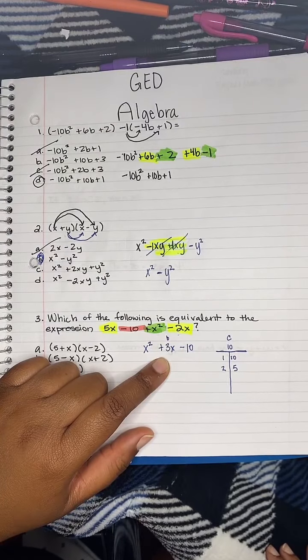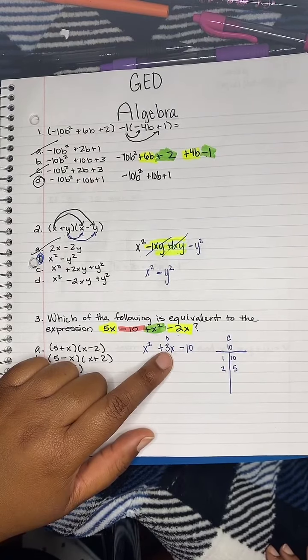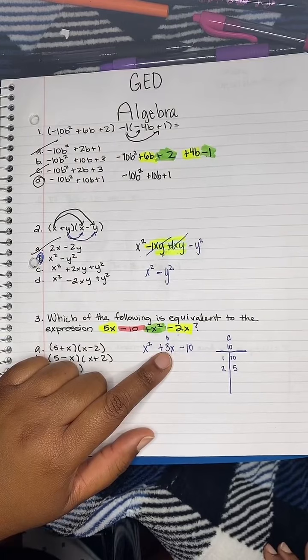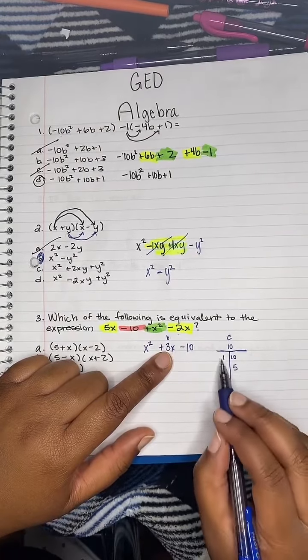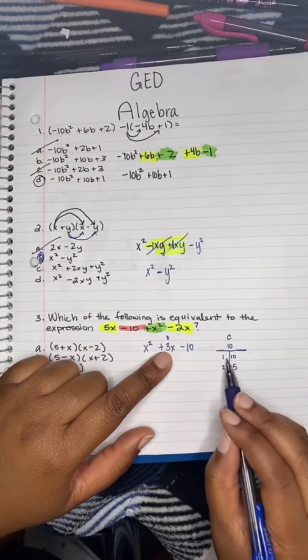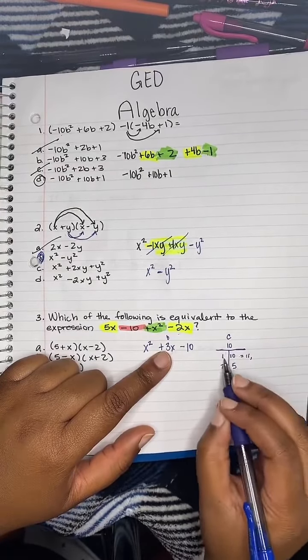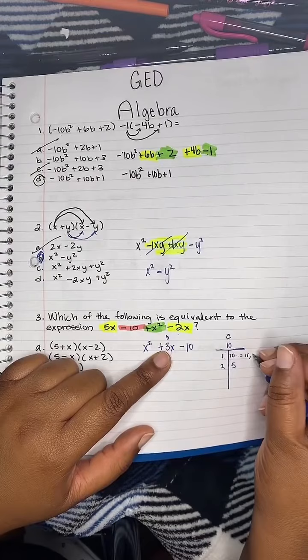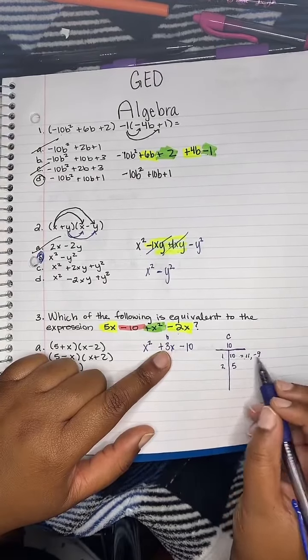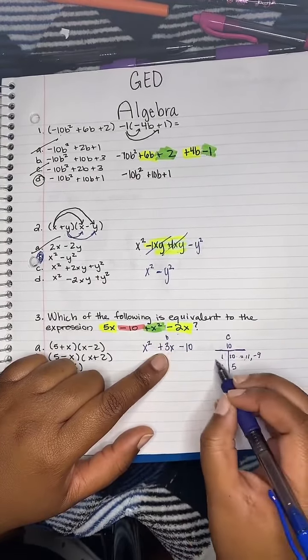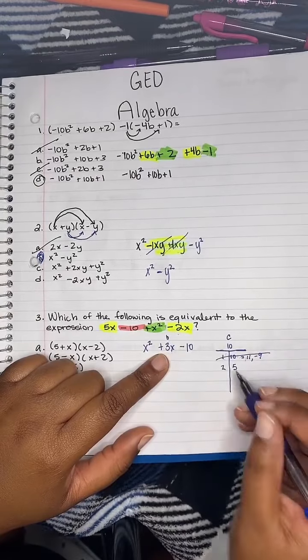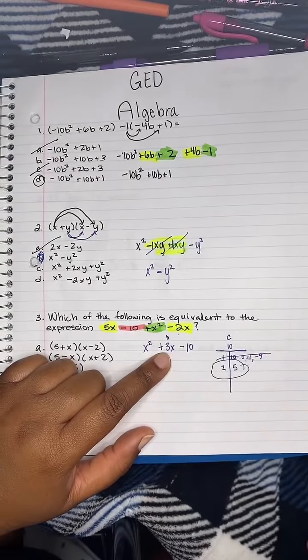If you combine them some type of way, which is the only one? 2 and 5. Yes, 2 and 5. See, if I combine 1 and 10, if I add these, that's going to give me 11. And if I subtract them, 1 minus 10, that's going to give me a -9. That's far away from 3. So I know this is out.